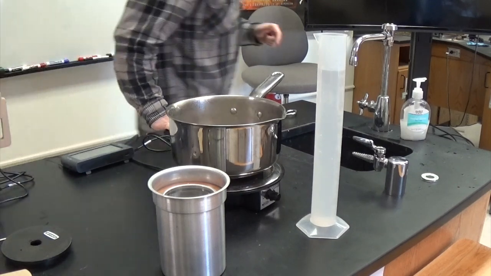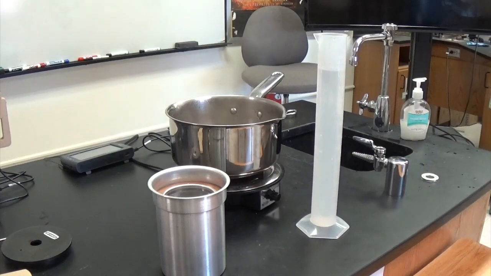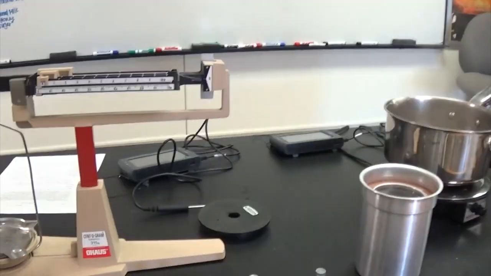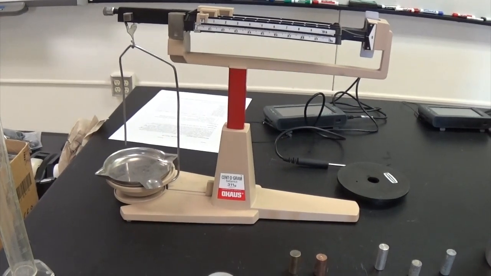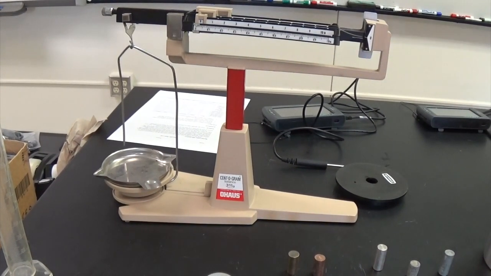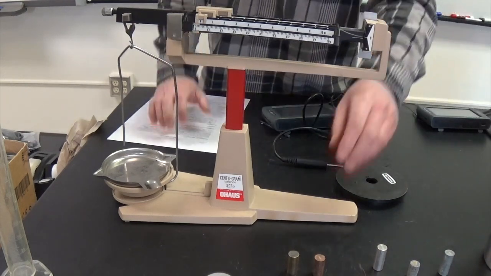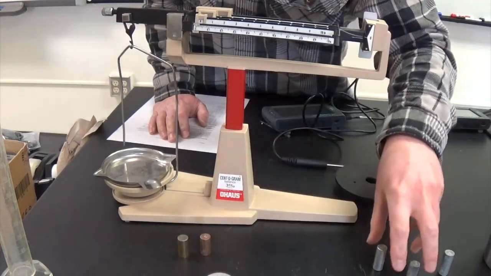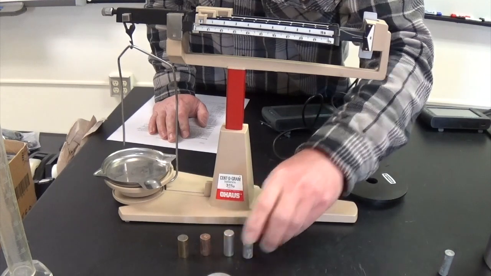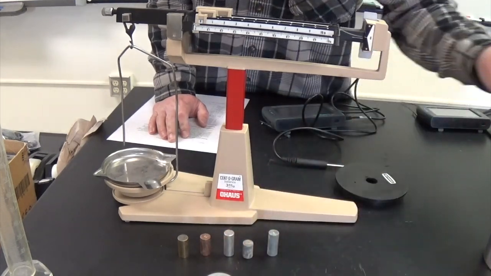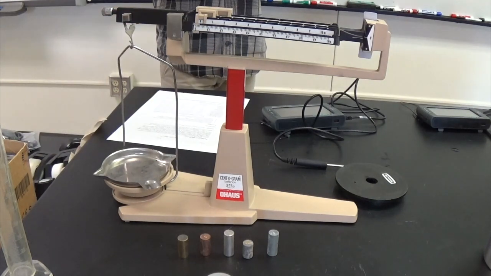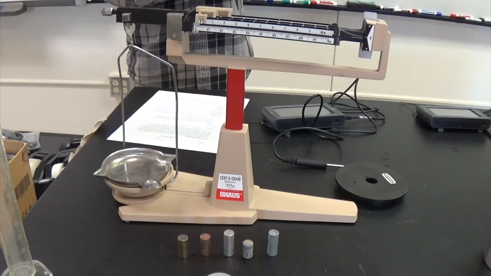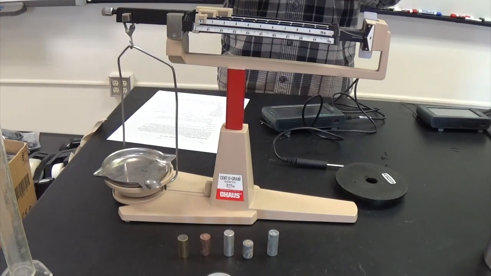The second thing that we're going to do is we're going to try to find the mass of the metals. So for the metal masses, I'm going to take all the samples that I have, and I'm going to place them on the scale one by one and actually determine what their masses are. Now I told you that these are all the same mass, and they're extremely close, but they are not exactly the same. So I'll get the scale near the mass of all of these items, and I may have to make some subtle adjustments as we go.